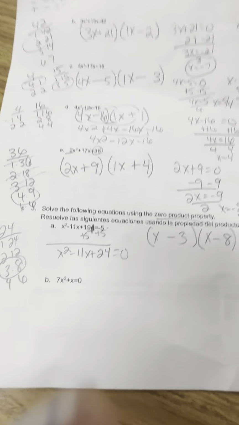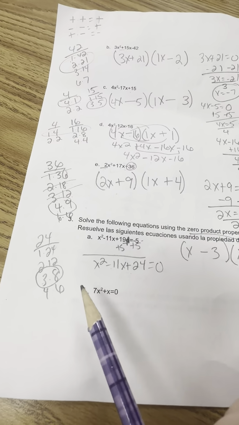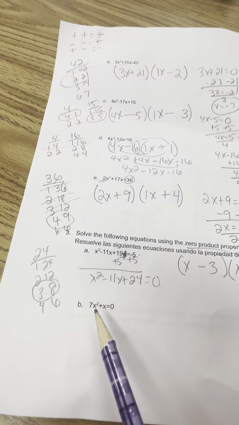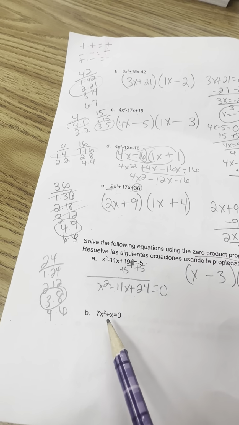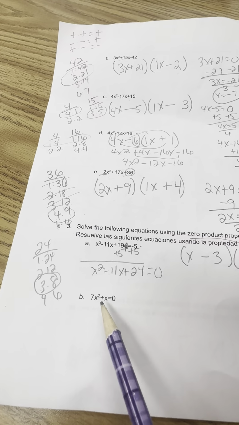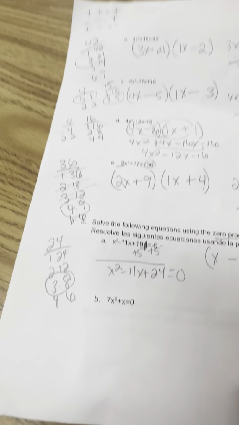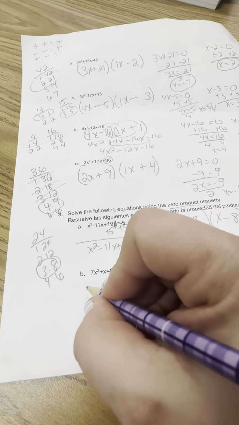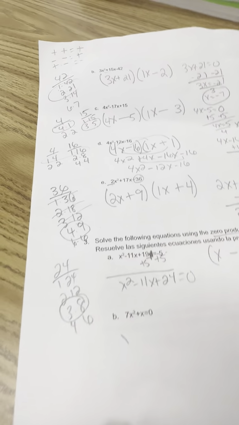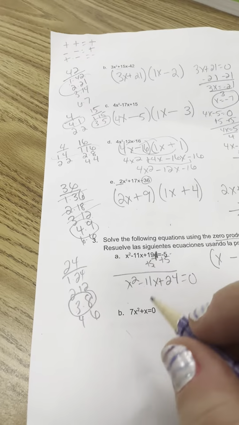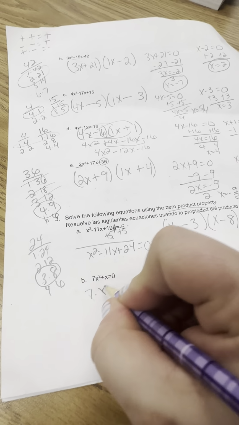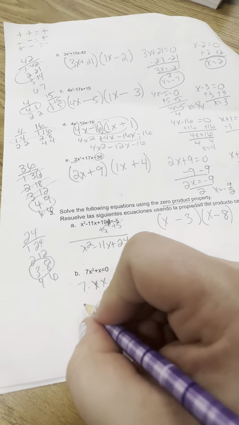Now I'm going to do the next one. Here, since I don't have that C value, I need to do this one a little bit differently. The easiest way to do this one is to factor out that x. So first I'm going to figure out what my factors are. My factors for the first one are 7 times x times x.